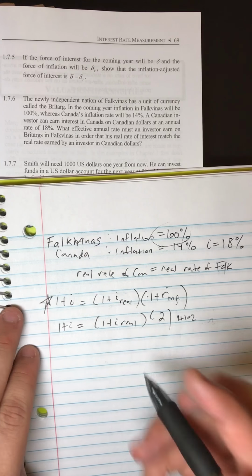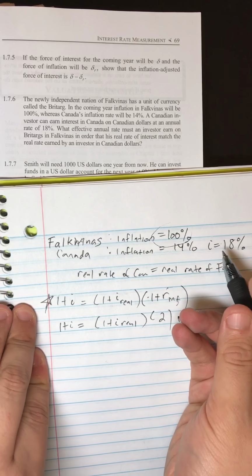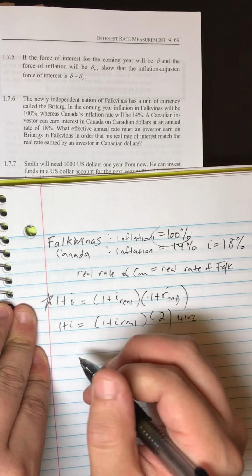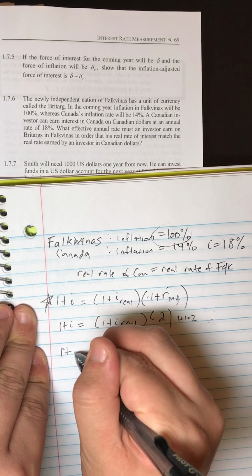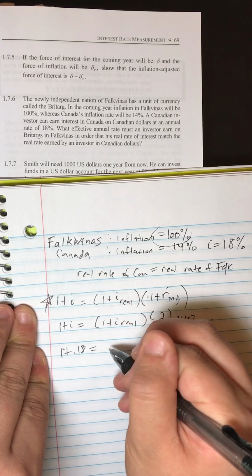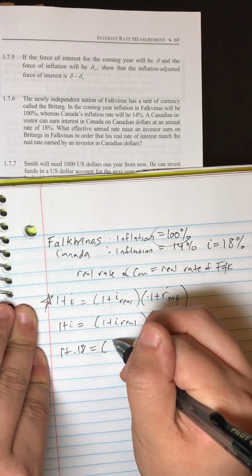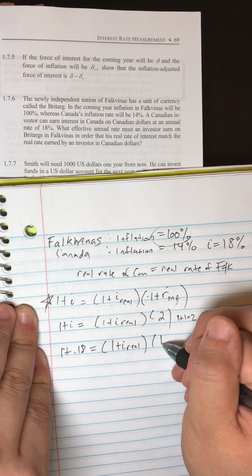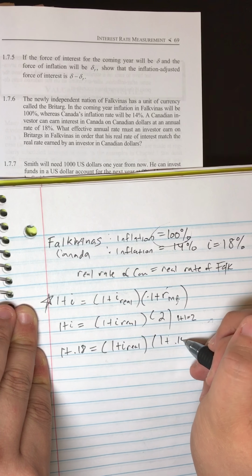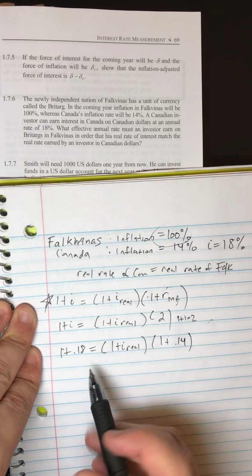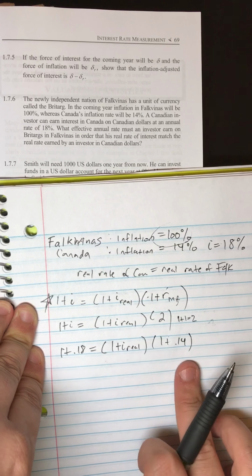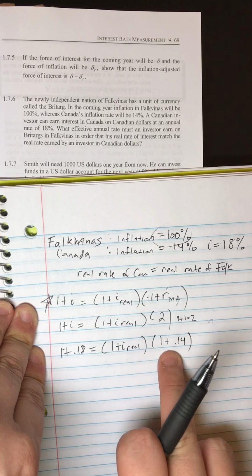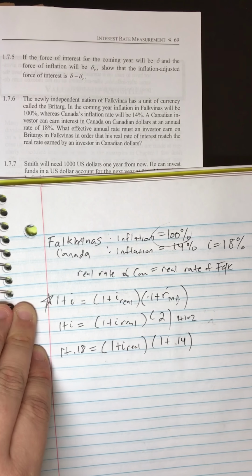Canada. Inflation rate is 14% with i equals 18%. So here it would be 1 plus 0.18 equals, we don't know the real figure here, but we can easily solve it after filling in the inflation rate, which is 14%. So 1.18, and then we divide by 1.14.